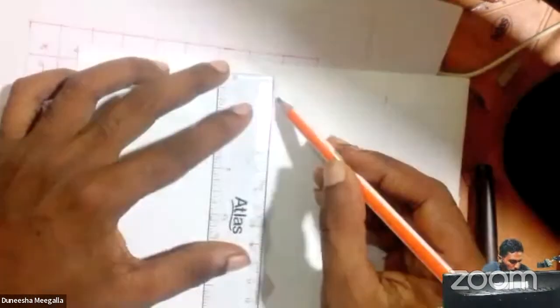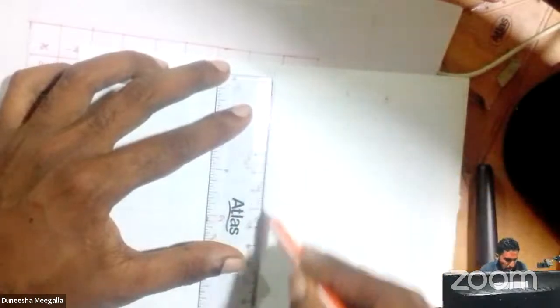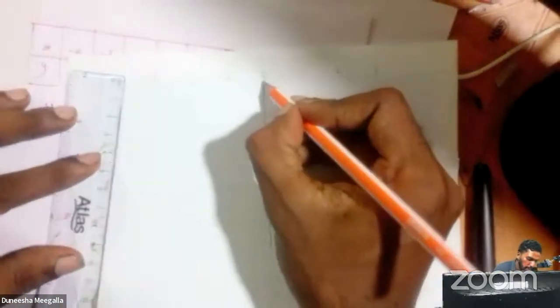There are 26 larger squares in the vertical direction. Now I am getting 12. Okay, we can use 10.